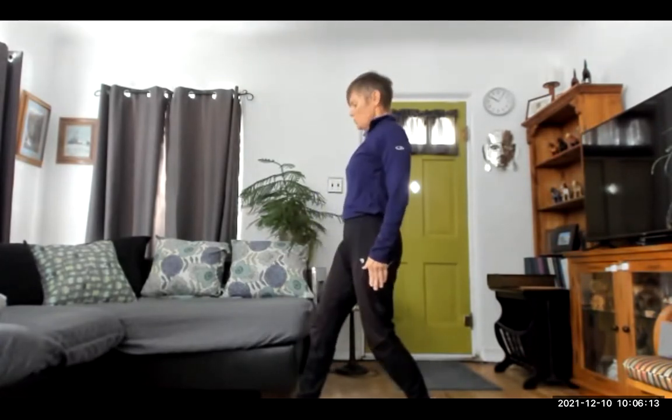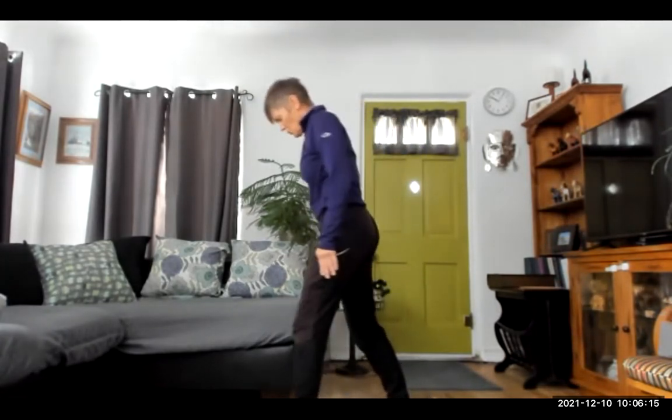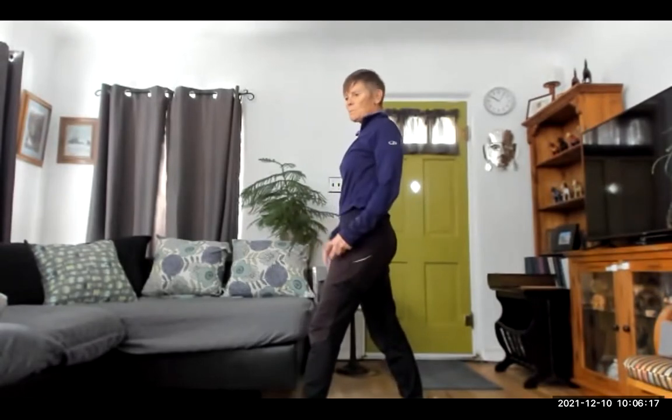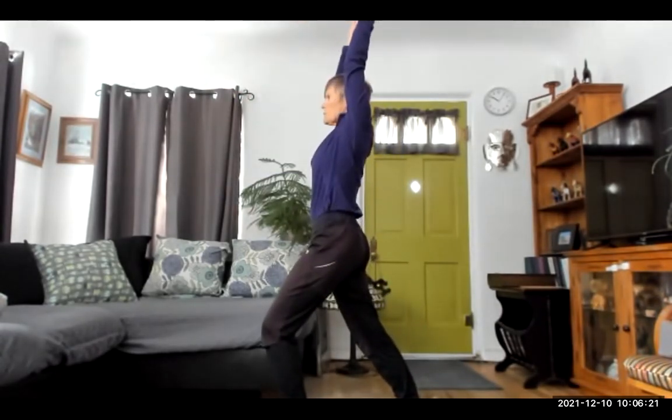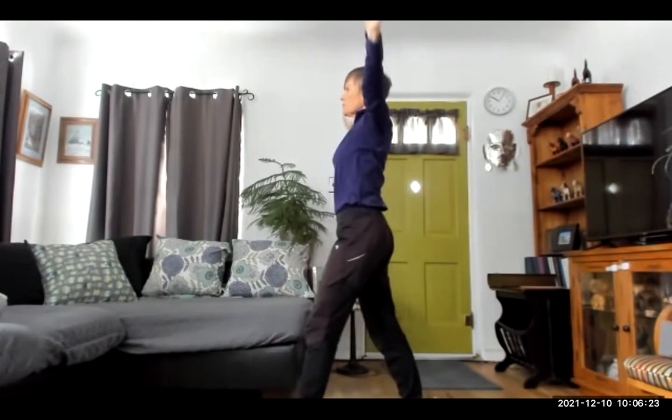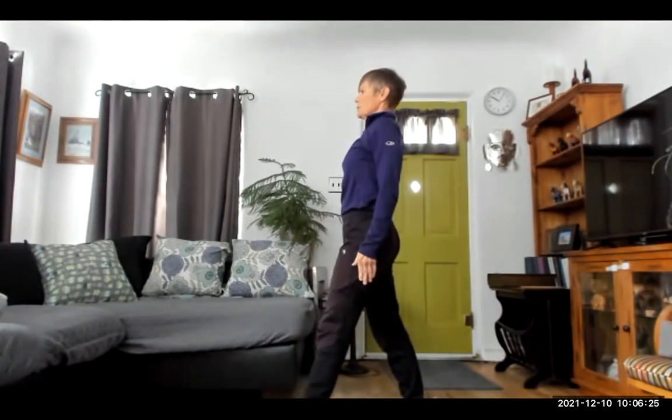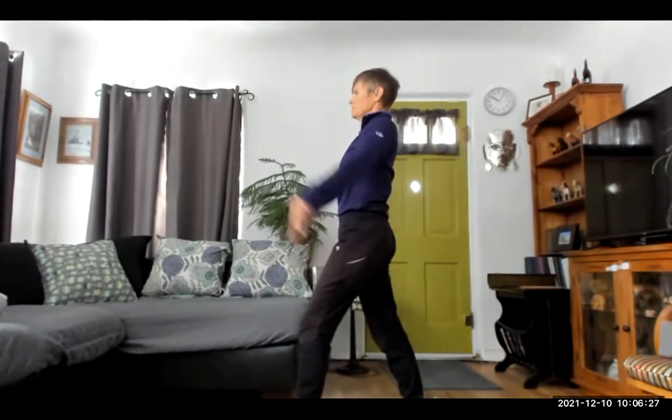And then just switch sides. Again, short, very short stance, very small stance. Bend through the front leg as you inhale the arms up. Straighten the front leg as you bring your arms back down to your side.